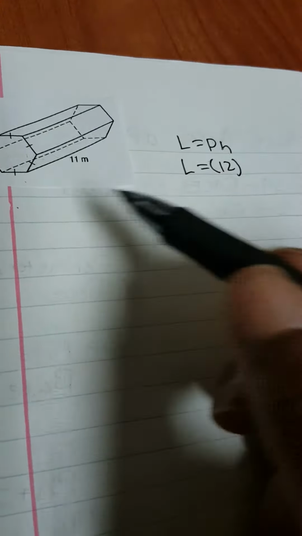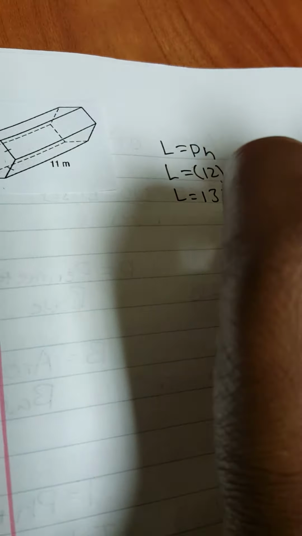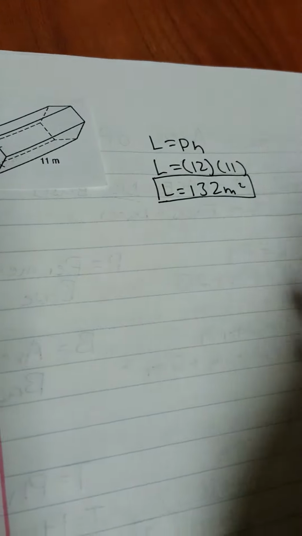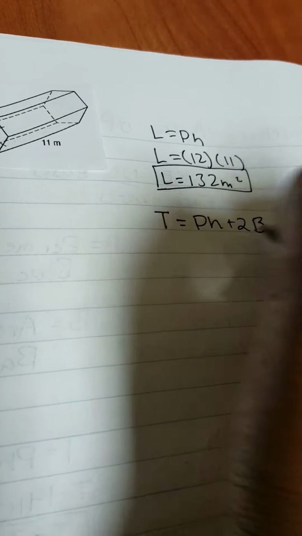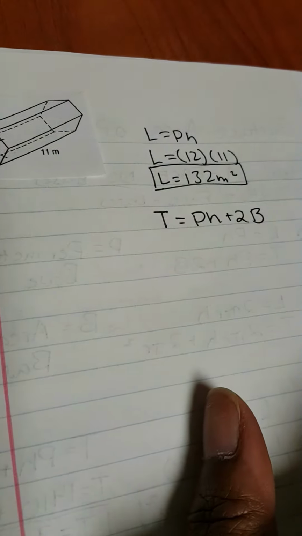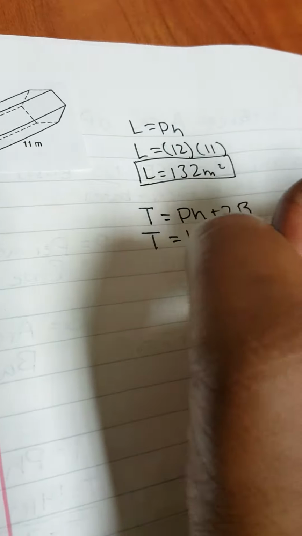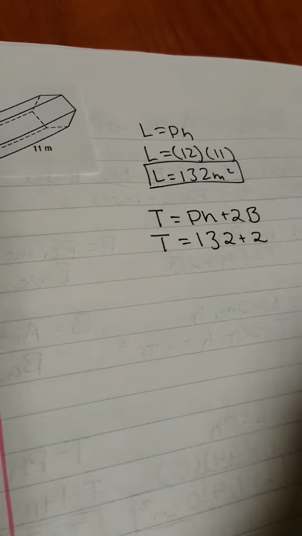12. And then how far are my bases from each other for my height? 11. So that would give me a lateral surface area of 132 meters squared. So at least realize with the total you have half of it done when you do the lateral. So now we just need to figure out what Big B is.